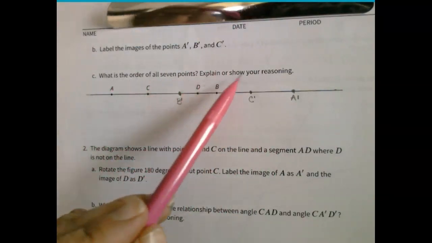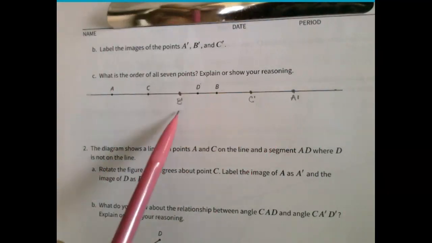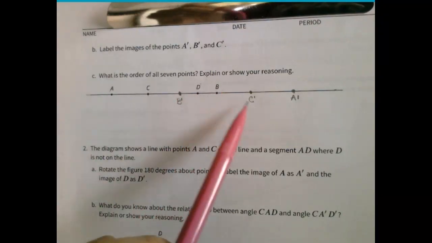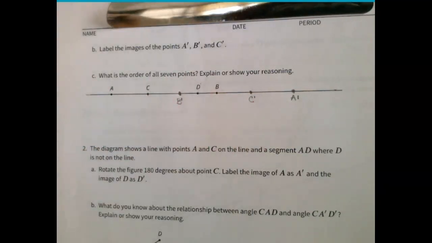Okay. What order are all 7 points? Explain or show your reasoning. Looks like we showed it. See, we got 1, 2, 3, 4, 5, 6, 7. As you can see, your points would be A, C, B prime, D prime, D, B, then C prime, then A prime, okay? The only thing it did was it took your points and it just turned them in the other direction.